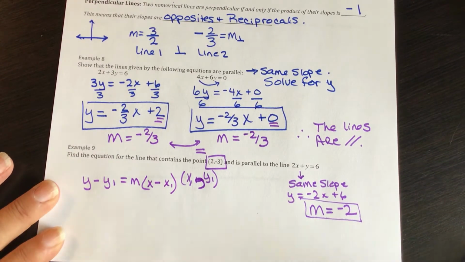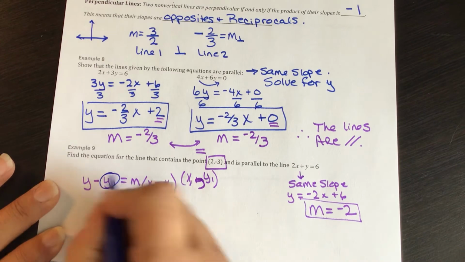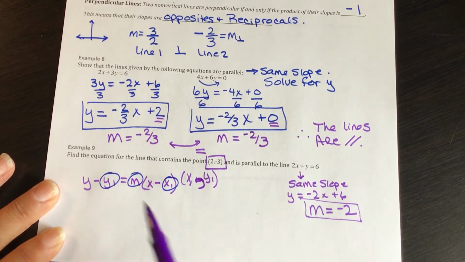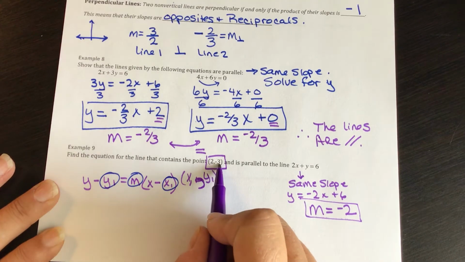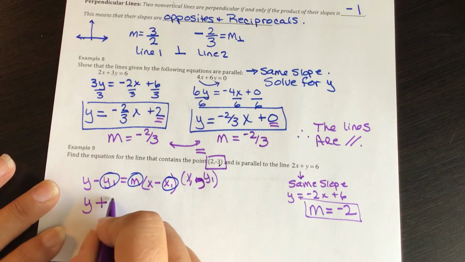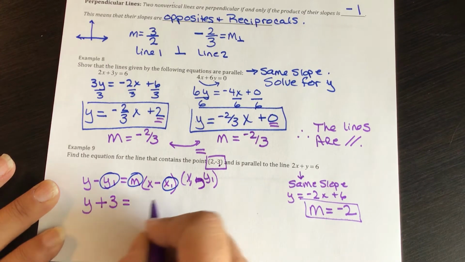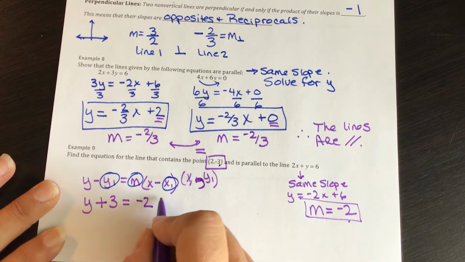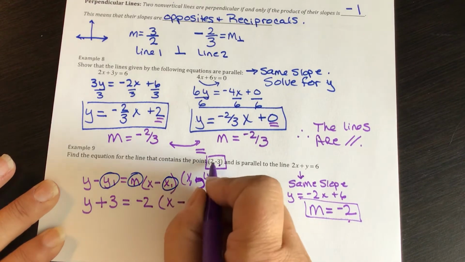Now I'm going to plug in those pieces that I know, my y1, my slope, and my x1. My y1 from here is negative 3, so this is y minus negative 3, so y plus 3 equals the slope, which is negative 2, times x minus 2.